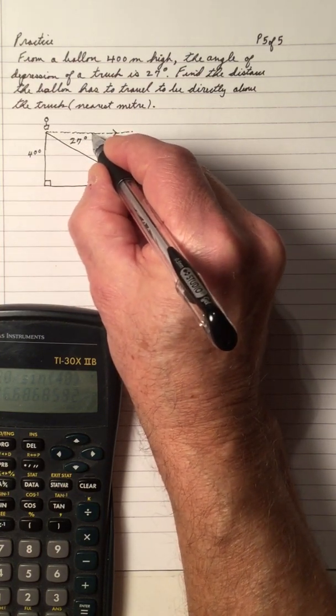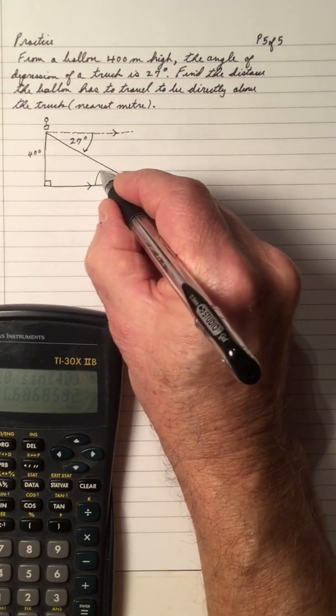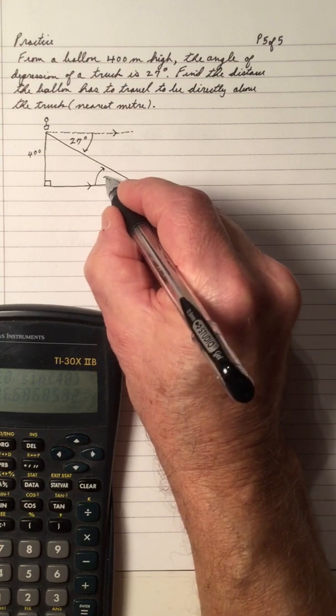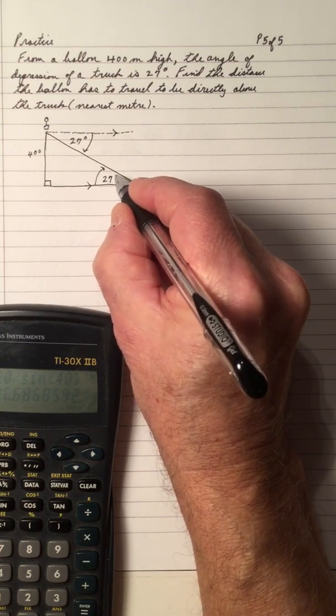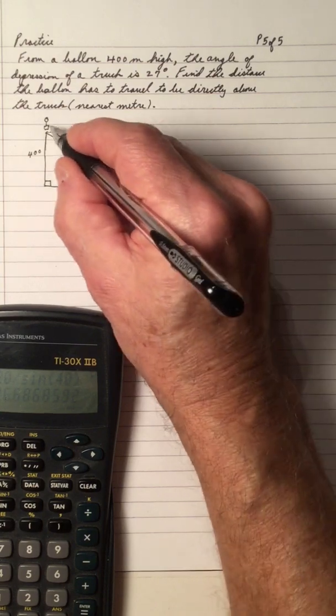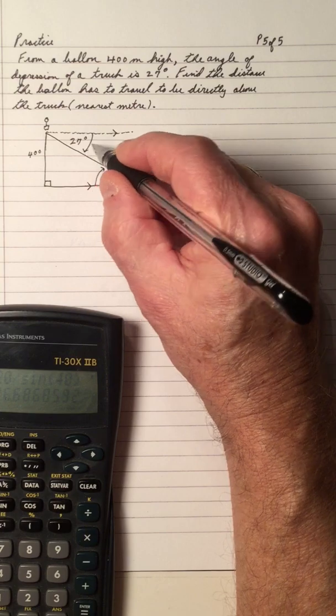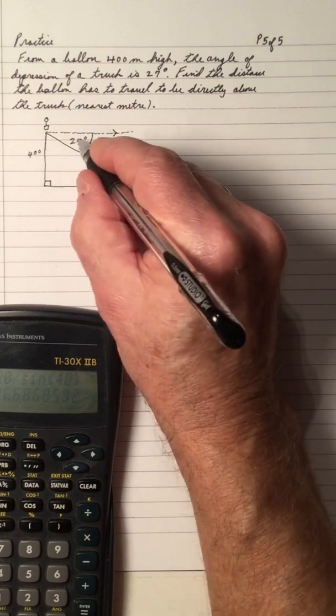So you've got to drop your head to see the truck. That means the angle of elevation is 27 degrees. What it means is that the person in the truck would have to raise their head to see the balloon, or the person in the balloon drops their head to see the truck. So the two angles are equal.